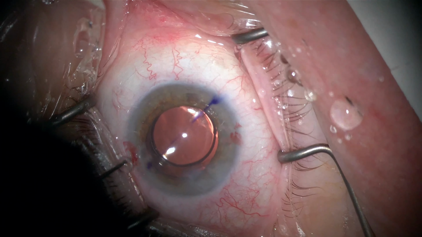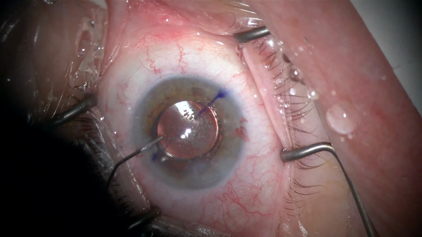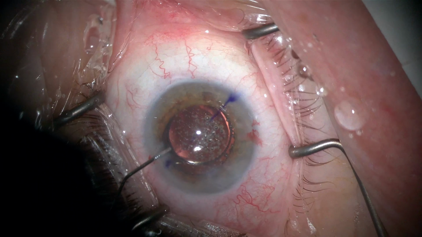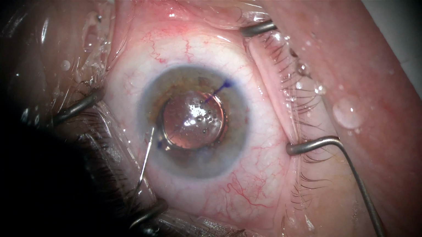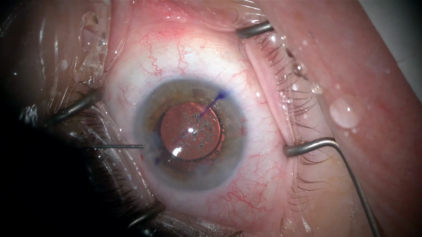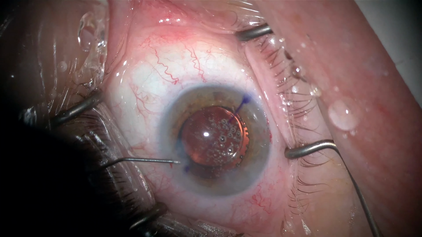And I also spend a little bit extra time just to make sure that the IOP in the eye is really as close to physiologic as possible, so that there's no shallowing or deepening of the eye in the postoperative period.